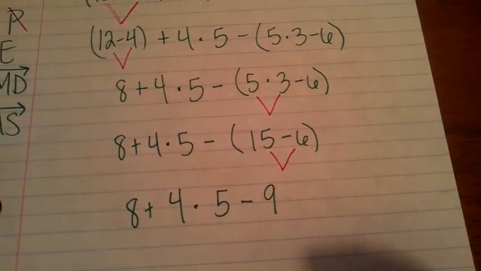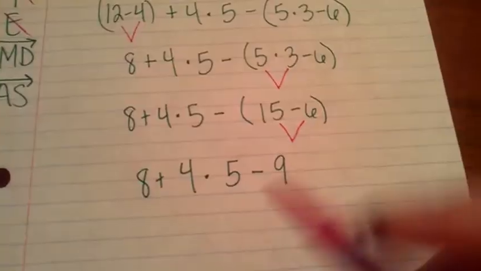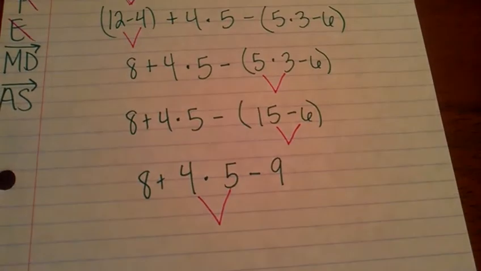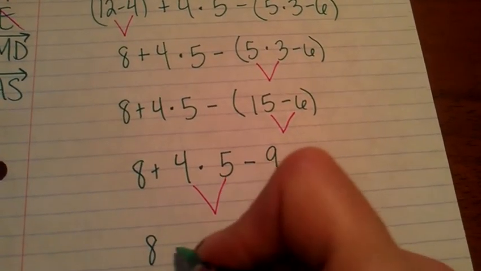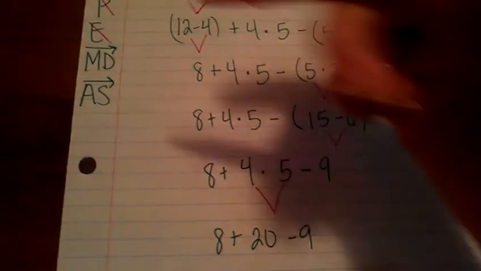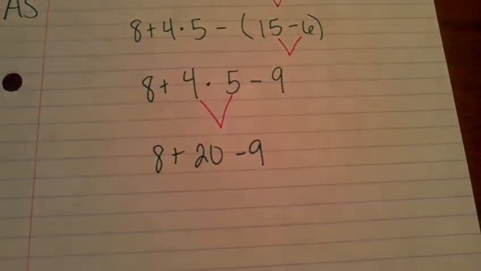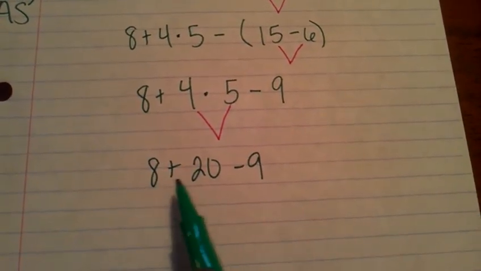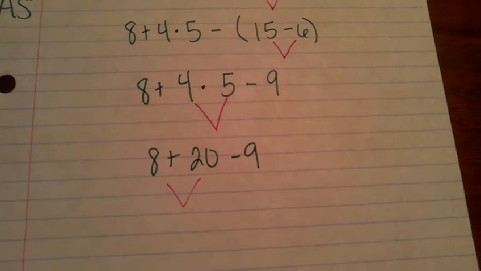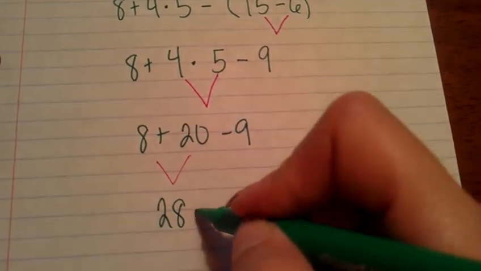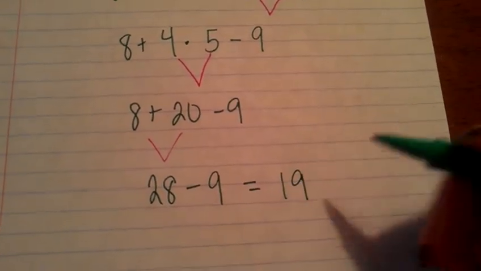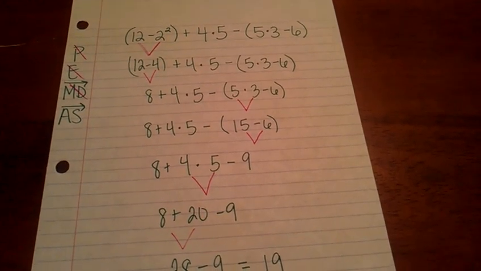Do I have any exponents? No, I don't, so I can mark off E. Multiply and divide. I've got one operation of multiply. Okay, that's it for multiply and divide, so I'm done with multiply and divide. My last one is add and subtract. I've got addition first, so and my final operation is subtraction. My answer is 19. And that's order of operations.